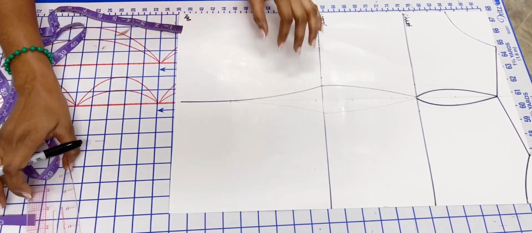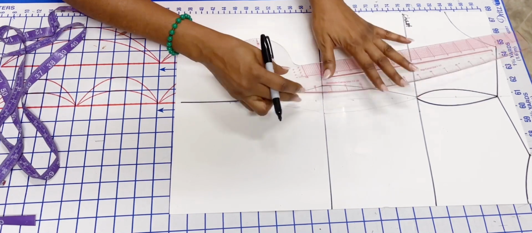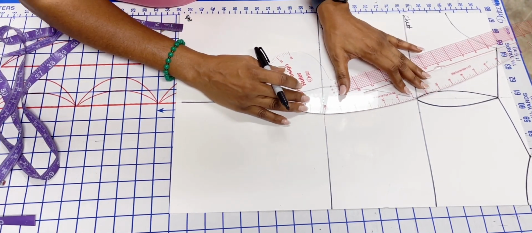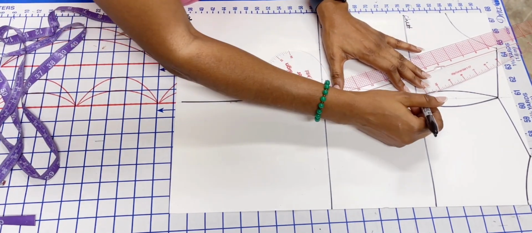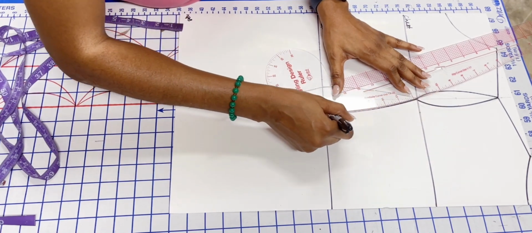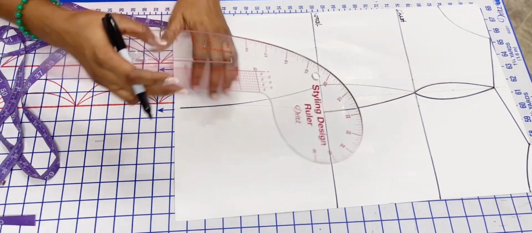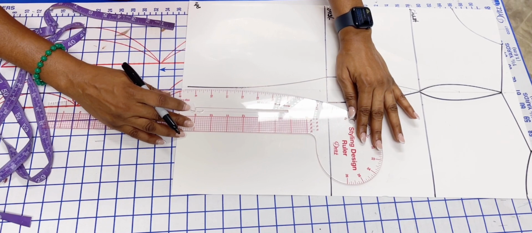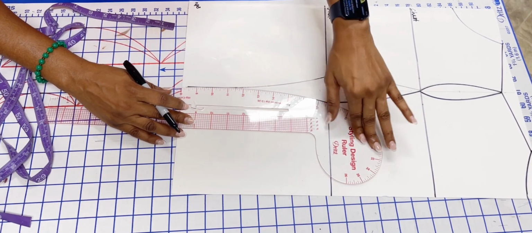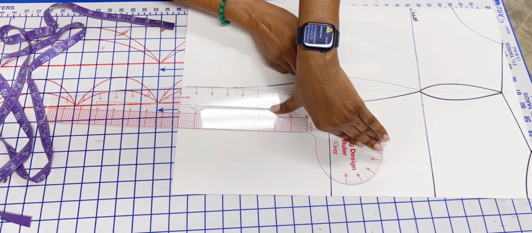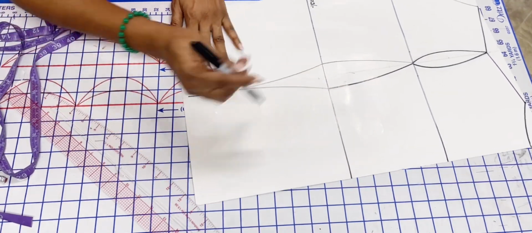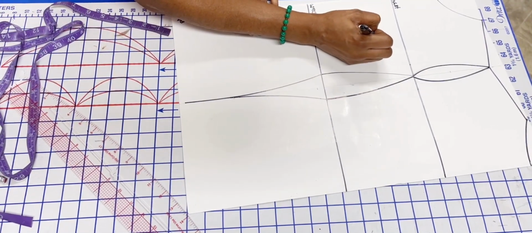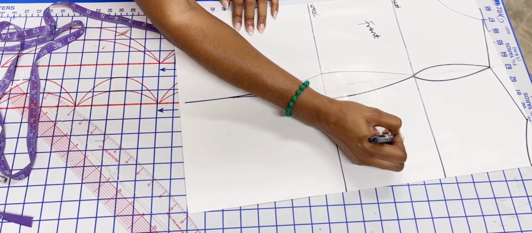Yeah, so I did the same thing, my waist divided by 4, and I put it in, and I'm going to connect it from the armhole here. And of course, the same thing with my hips. I did the same thing, divided by 4, and I'm going to connect it here to this line. And then this is the front, and this is the back.